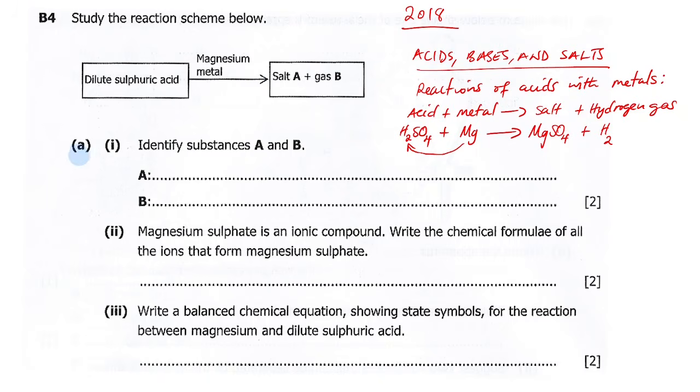So in part 1 they say identify substances A and B. Salt A is magnesium sulfate. So simple, right? Then gas B is hydrogen gas. You can see hydrogen gas.